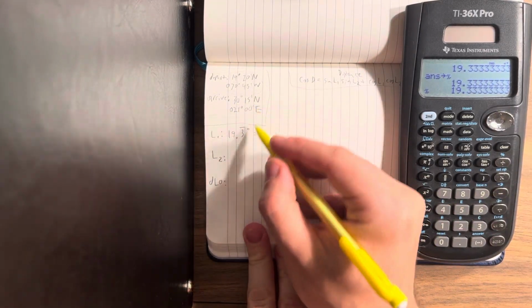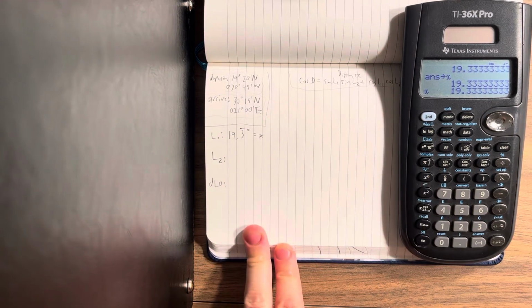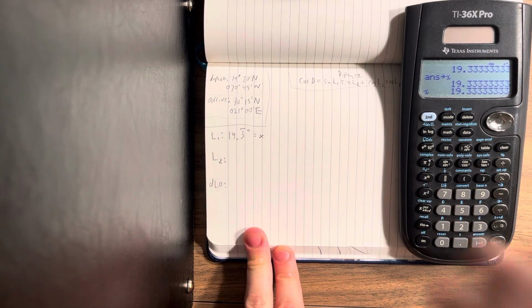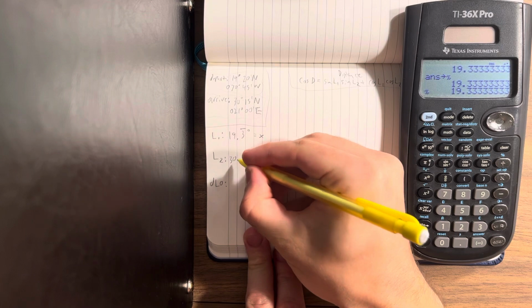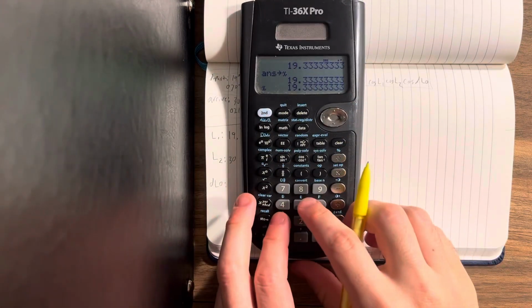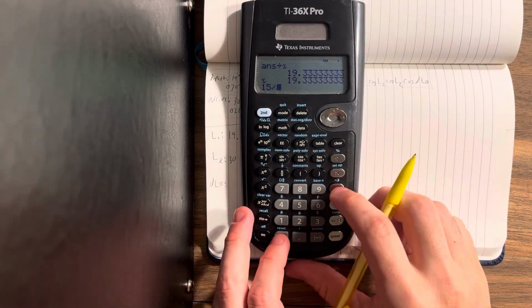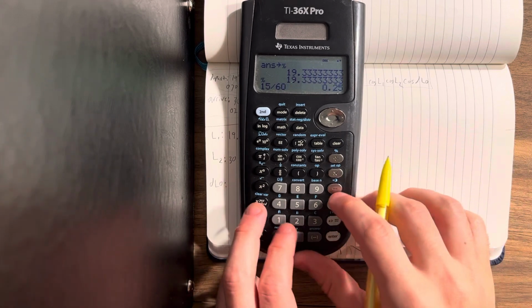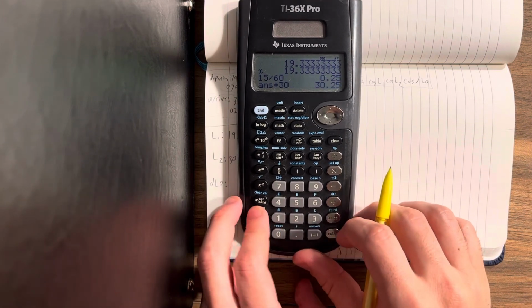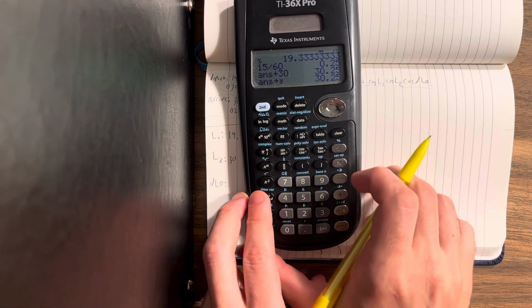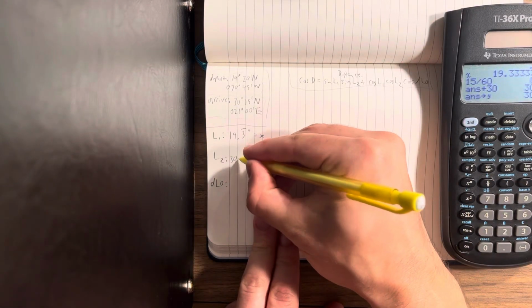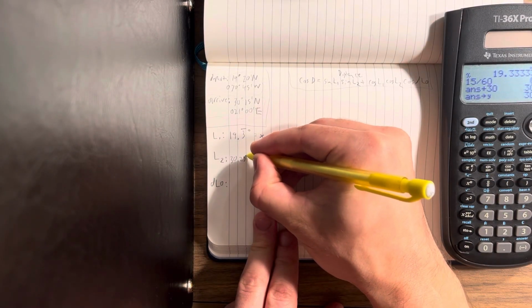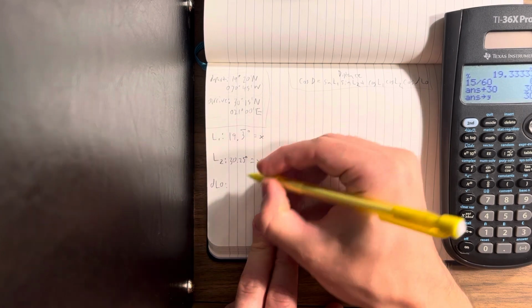L2 is 30 degrees, 15 minutes. So again, 15 divided by 60 is 0.25, add 30, store Y. So now this one is Y, 30.25 degrees, and that is equal to Y.